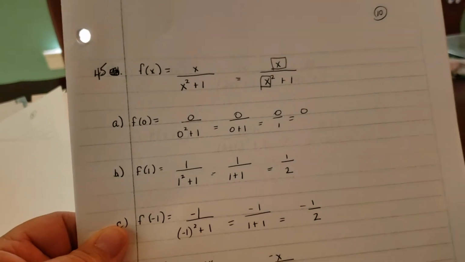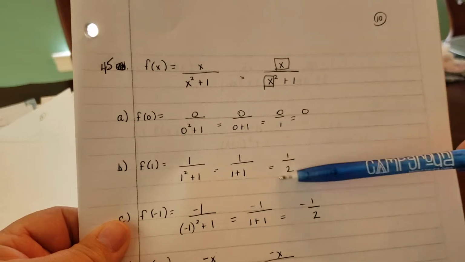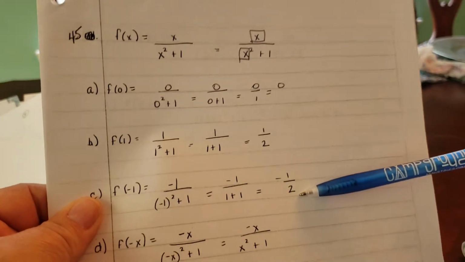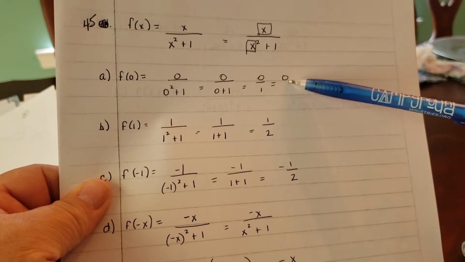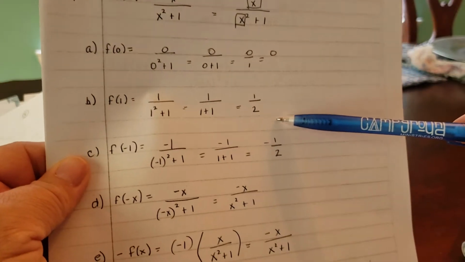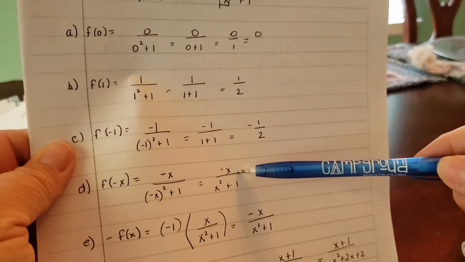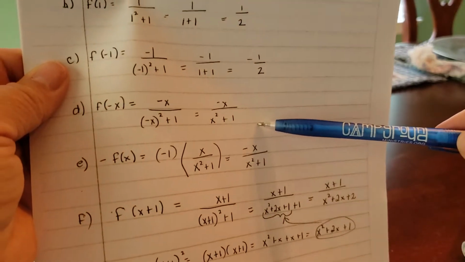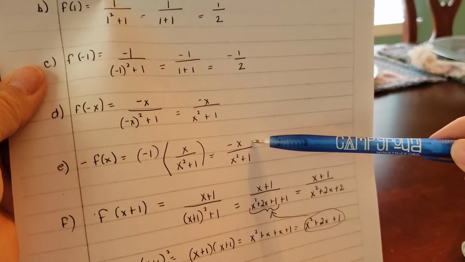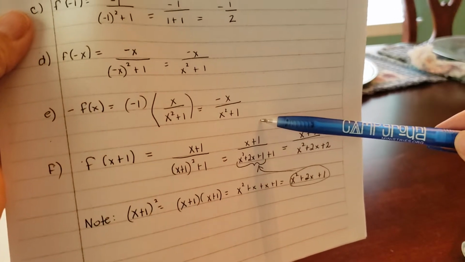All right, I'm going to run through the answers for 45, and then you can pause the video and look at the work if you need some extra help. For section A, I got 0. For B, I got 1/2. C was negative 1/2. D is negative x over x squared plus 1. E happens to be the same answer, negative x over x squared plus 1.